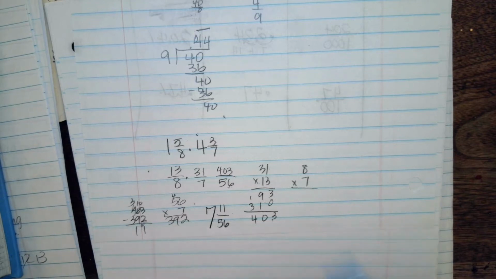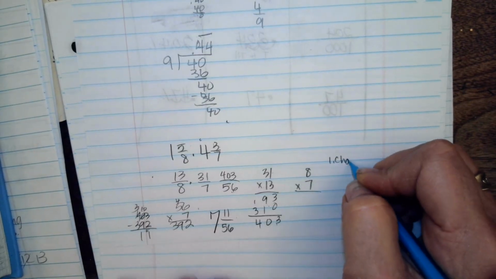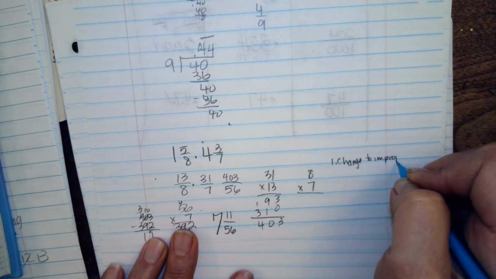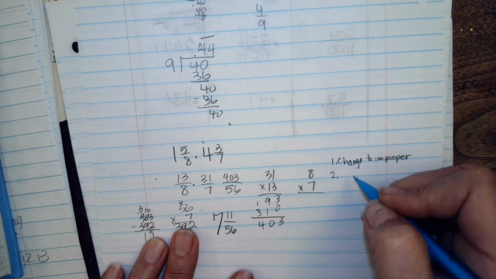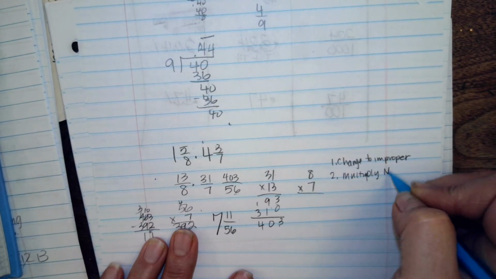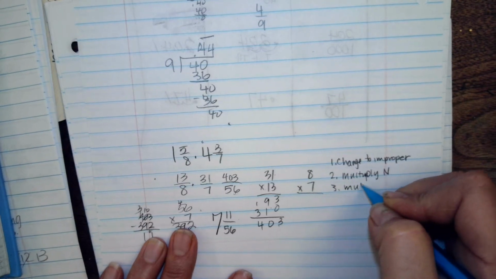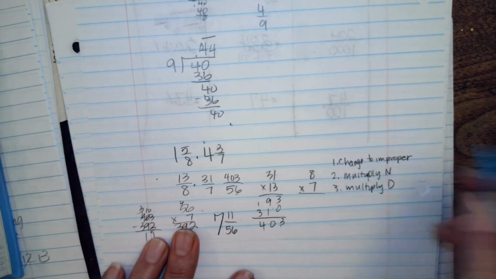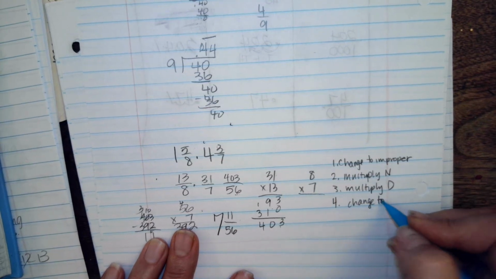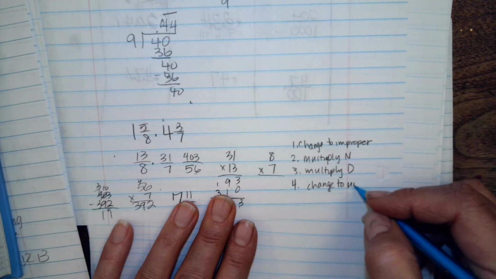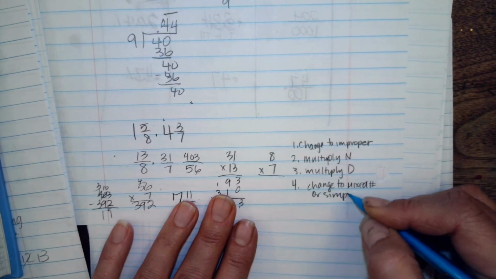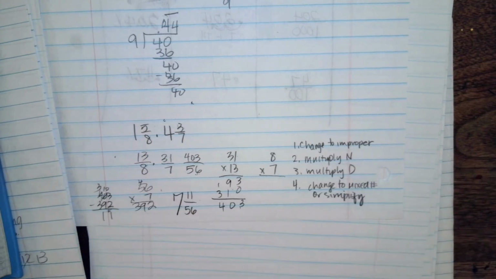So the first step is change to improper fractions. Second step is to multiply numerators. Third step is to multiply denominators. Fourth step, change to a mixed number if needed, or simplify if it is not an improper fraction.